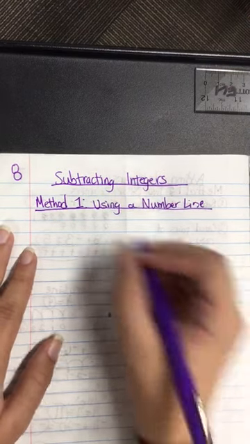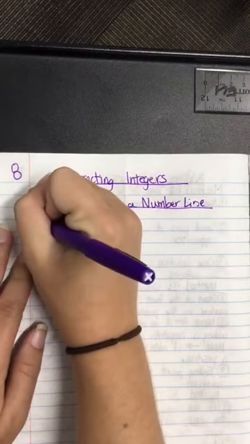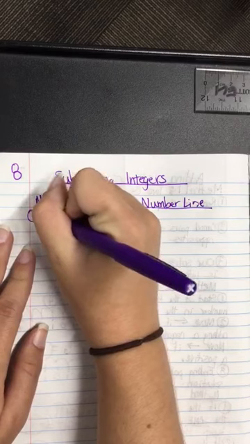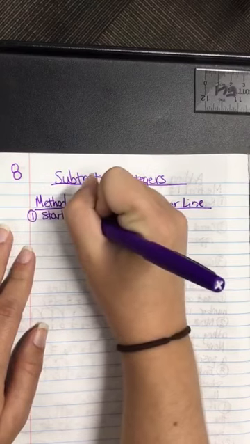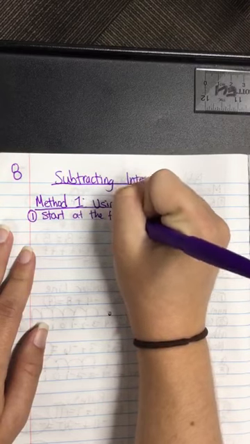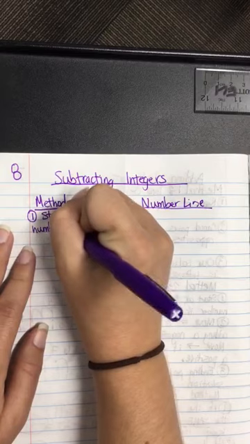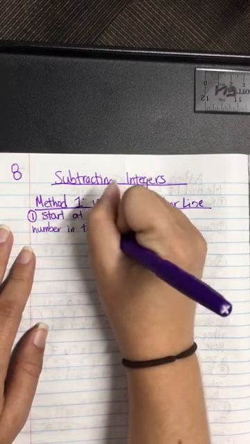Okay, and actually the steps are going to be pretty much the same as they were with adding. So let's go ahead and start with step 1, which is the same, and it is to start at the first number in the problem.